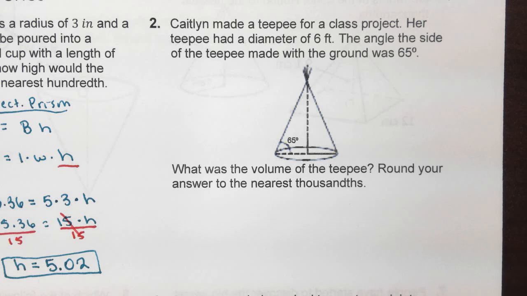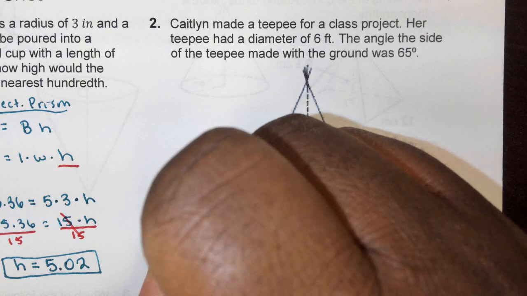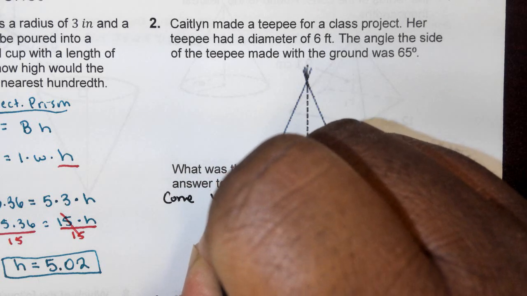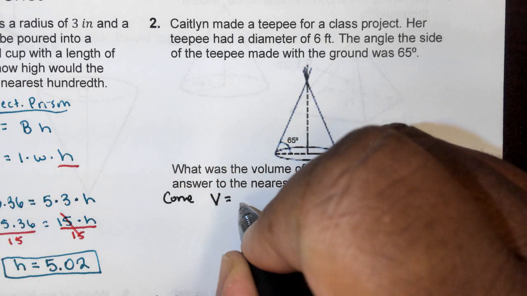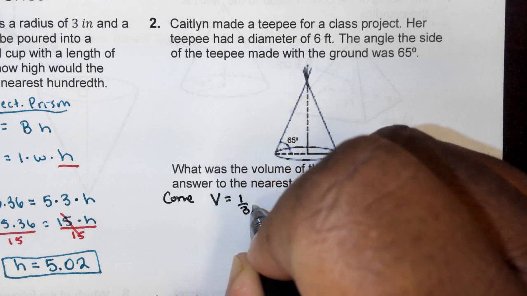So on this one, I need to do volume of a teepee. What shape is the teepee? Cone. So we're doing volume of a cone. It has a point, so 1/3 should be in front.